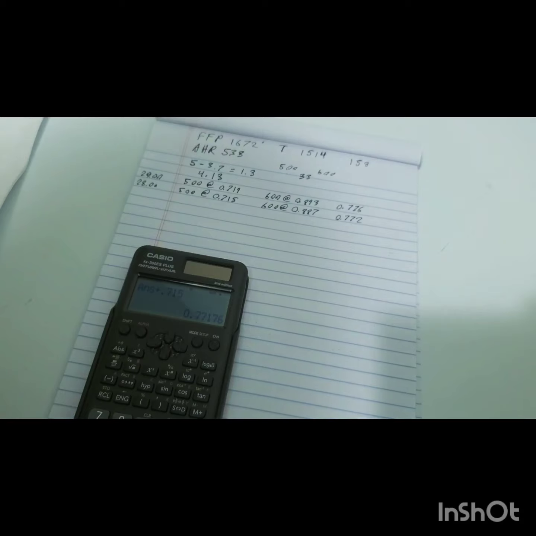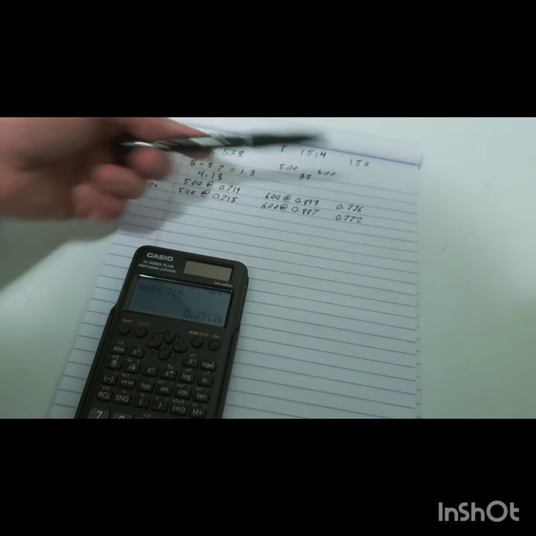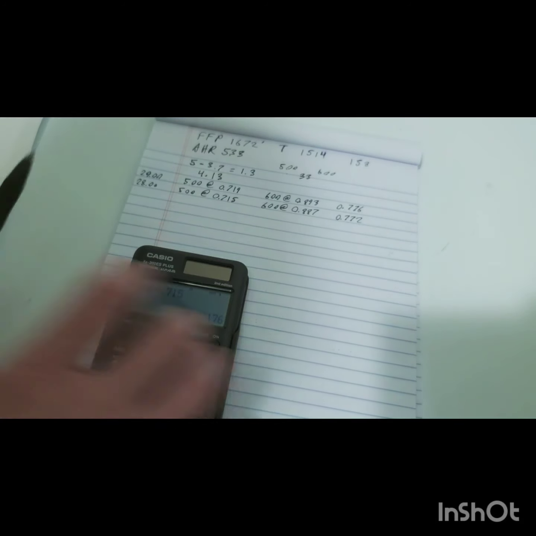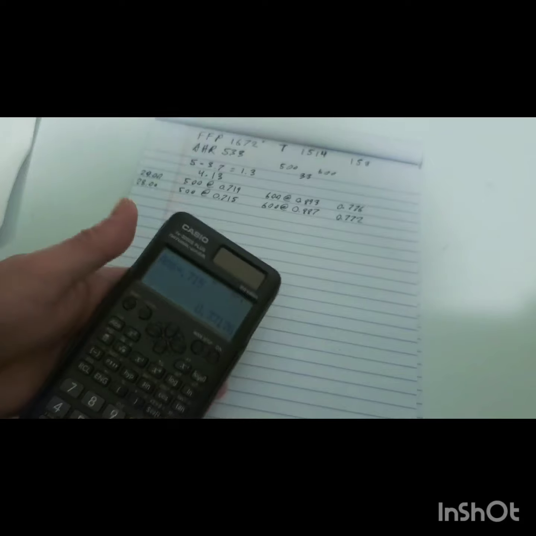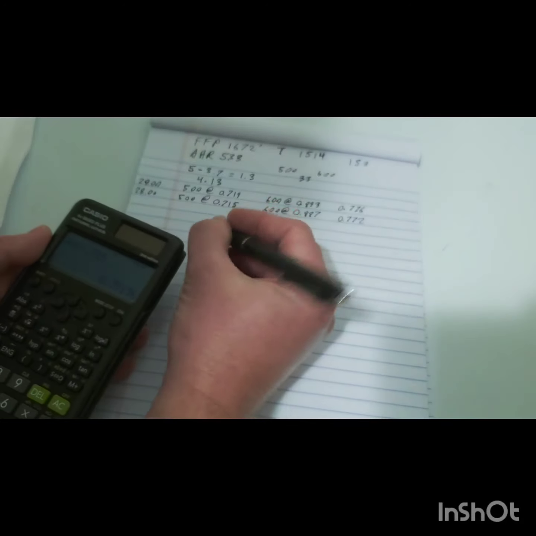So what I would do is either go with 0.773 or 0.774 as far as doing it this way. Then we'd run our calculation for our spindrift real quick.